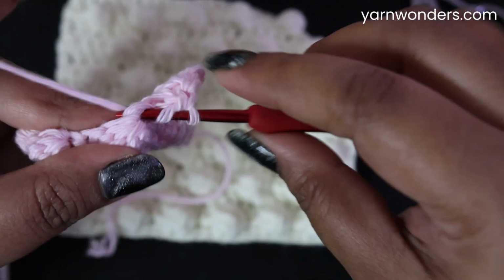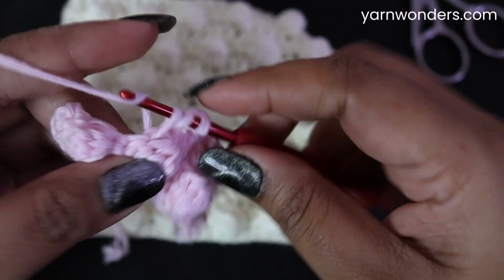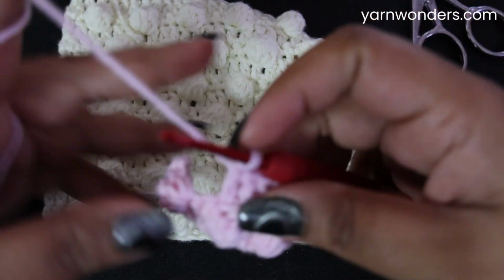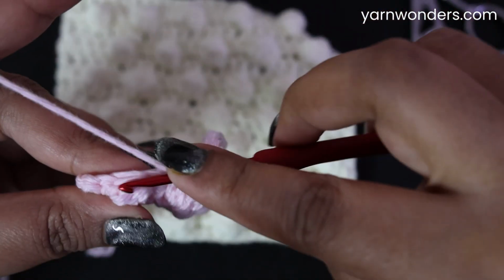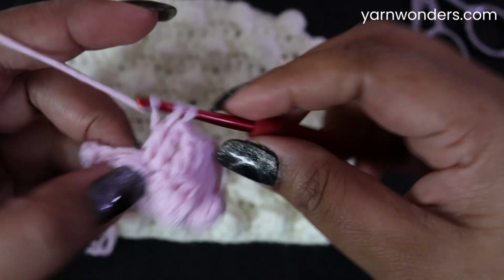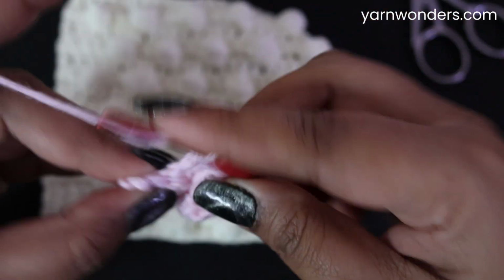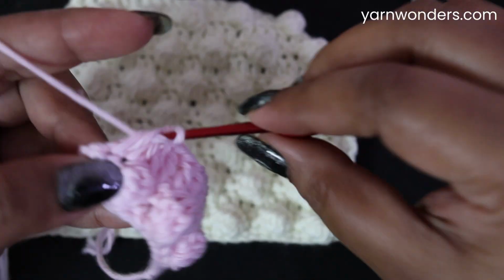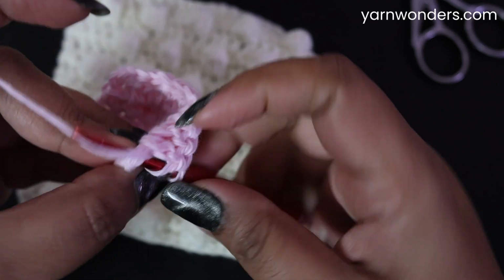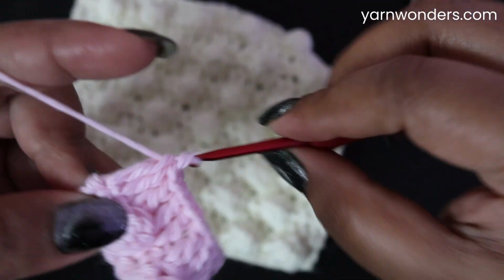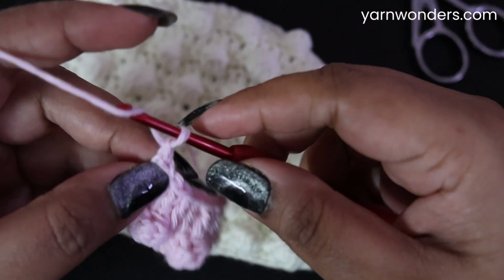So this will bring us back to the other side of the bobble stitch, where we'll be placing the stitches interlaced or in any pattern that you want. You can choose to do a half double crochet, or you can also do a row of single crochet stitches.